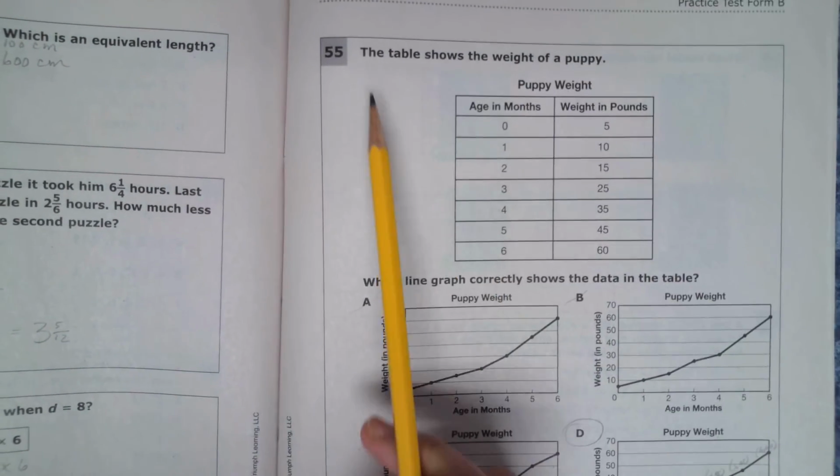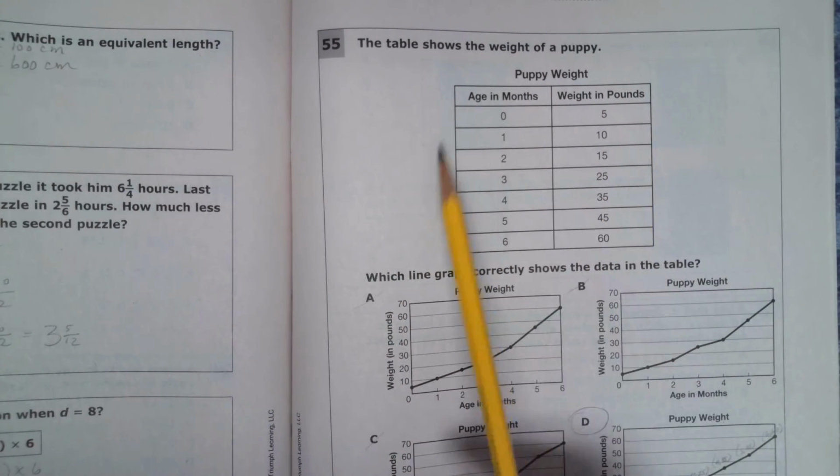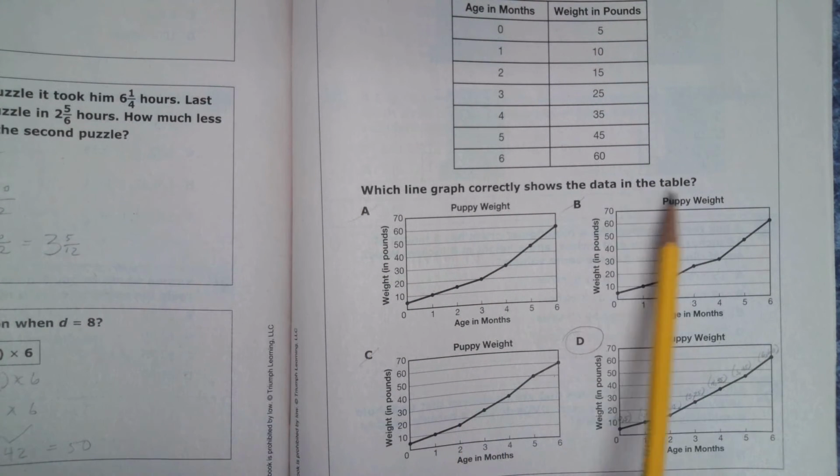Number 55. The table shows the weight of a puppy. So here's your data. Which line graph correctly shows the data in the table?